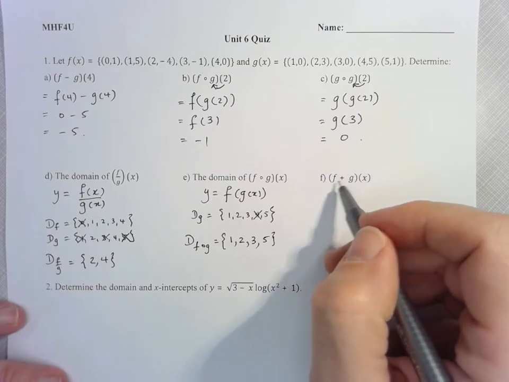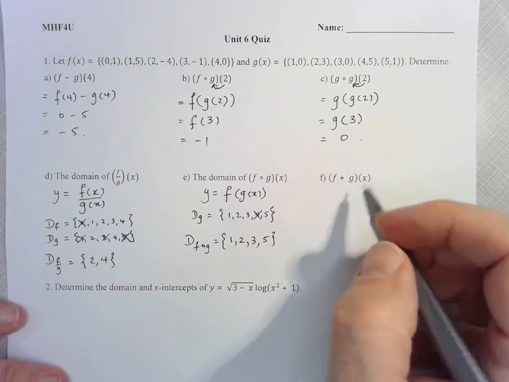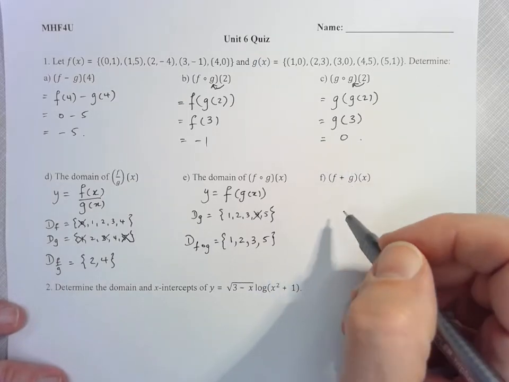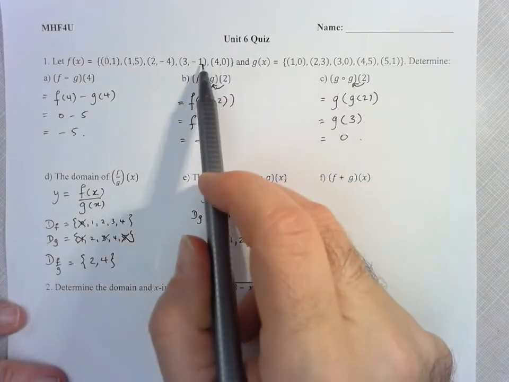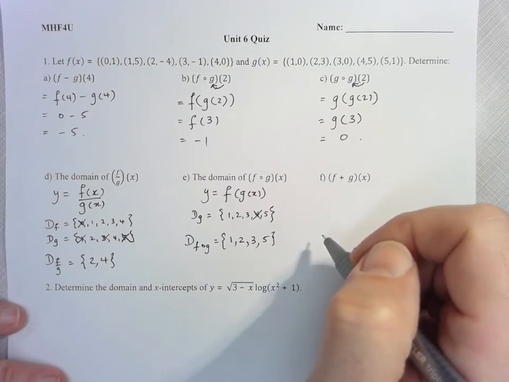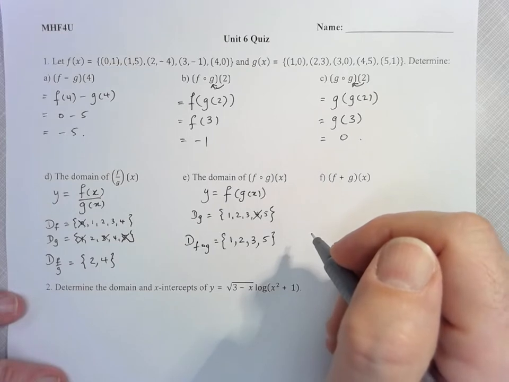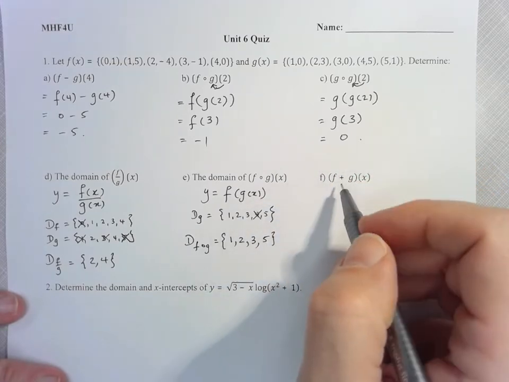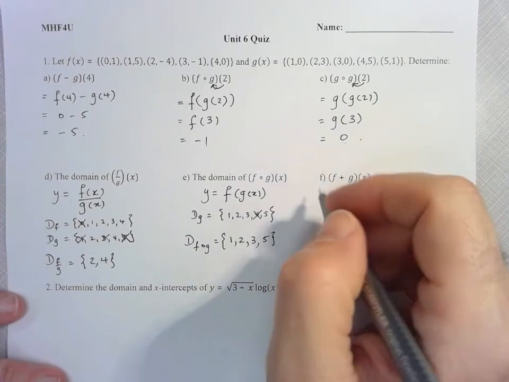In this one here, I'm actually being asked to find this function. Now, if these were both given by equations, I'd expect an equation as an answer. Or if I was giving you these as graphs, I'd be expecting a graph as an answer. So since they're given as a set of ordered pairs, my final answer should be, again, a set of ordered pairs. I'm not going to write out all of them, but essentially what we'd be doing is taking those numbers that are in the domains of both functions.